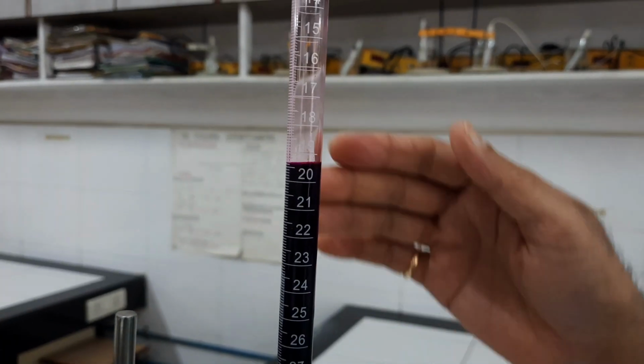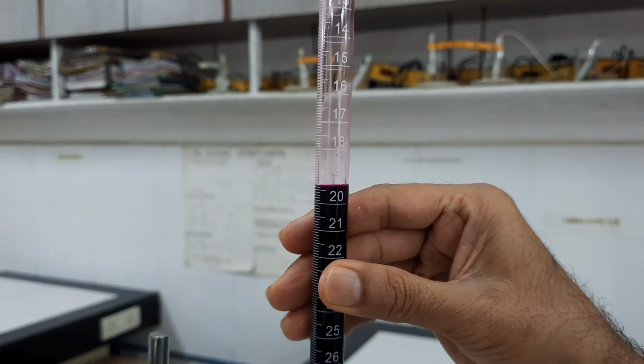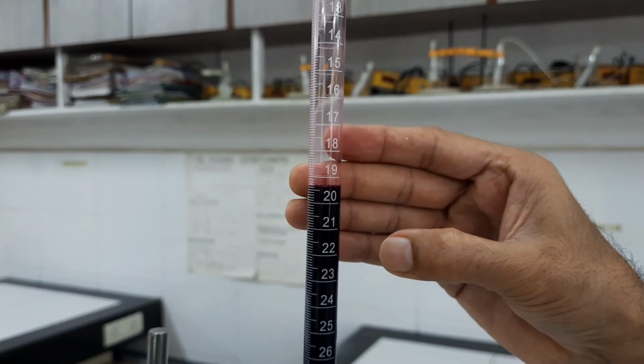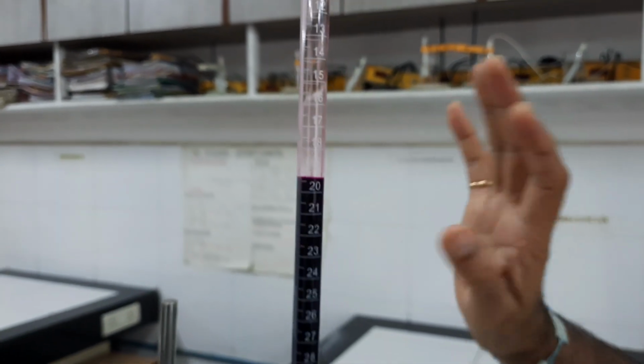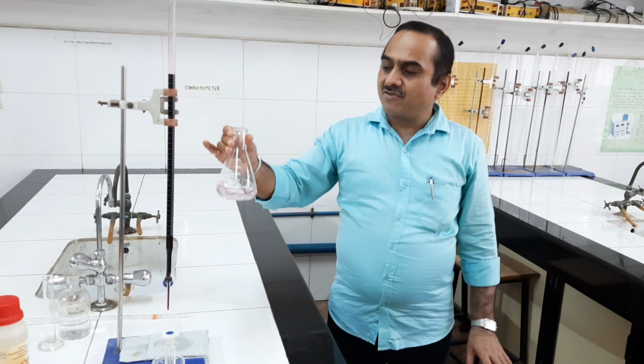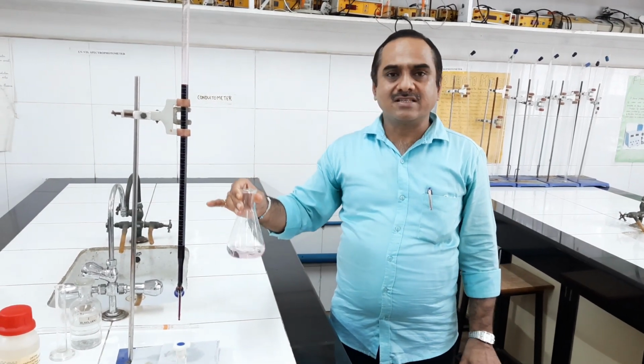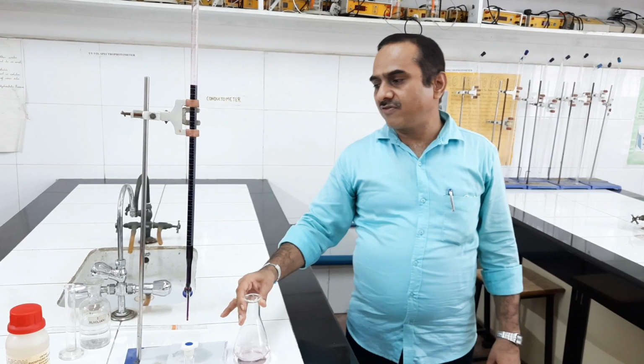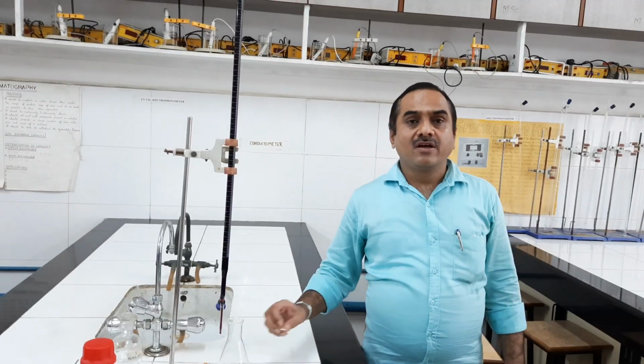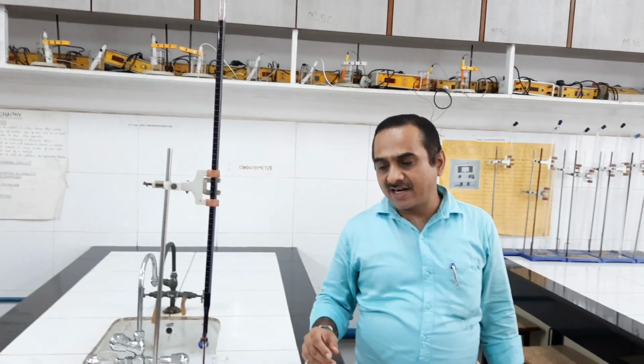It is 19.5, approximately 19.4 and 9.5. Okay. Likewise, we have to go for 2 more readings, and after taking 3 readings, we can find out the constant burette reading. Now, third part, that is blank titration.